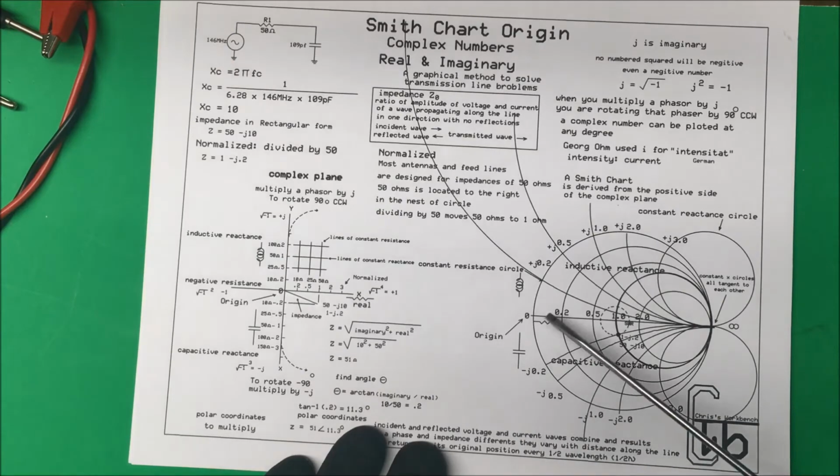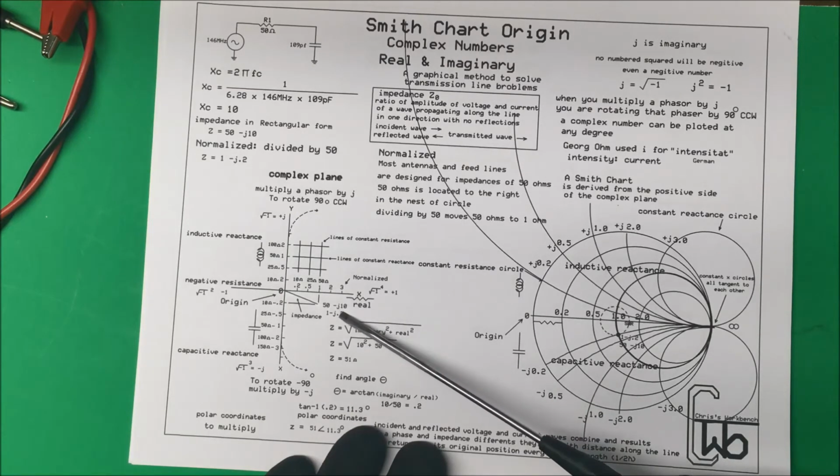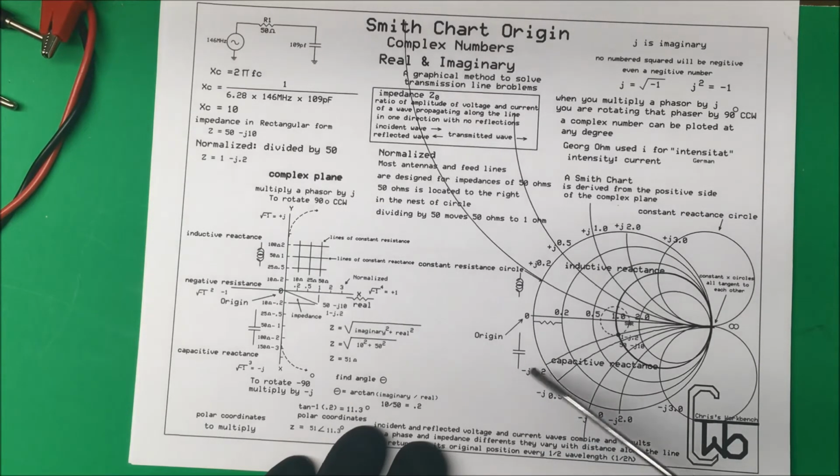Now, the 50 is on constant resistance circles, so it's going to be around here. And since we're dealing with a capacitor, these are our circles of constant reactance. This one happens to be J minus 0.2, because we take our 10 ohms and divide that by 50, and that gives us our 0.2.